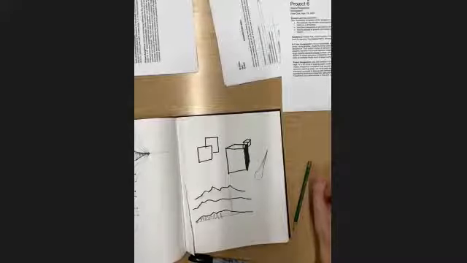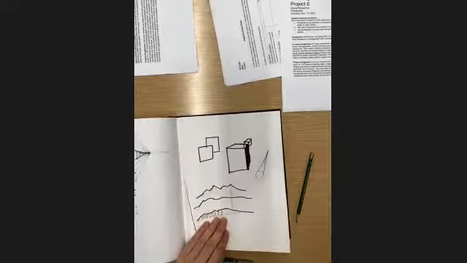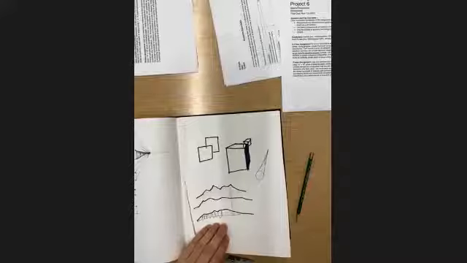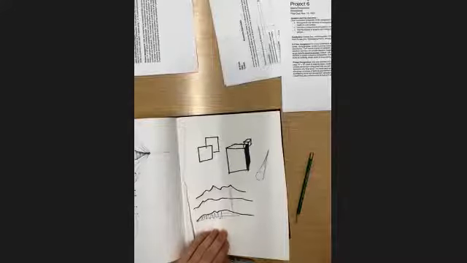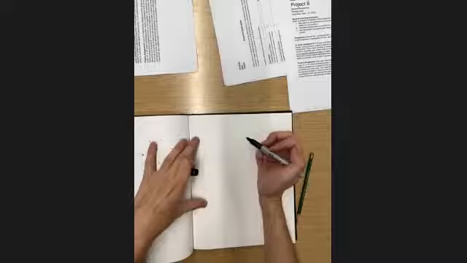Isometric perspective. I'm just showing you this for the sake of knowing. It's totally different than these other forms of perspective, but it's used a lot in Japan and woodblock prints. And instead of using vanishing points, it has everything be parallel to each other.